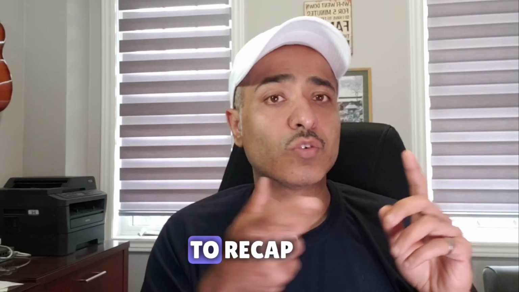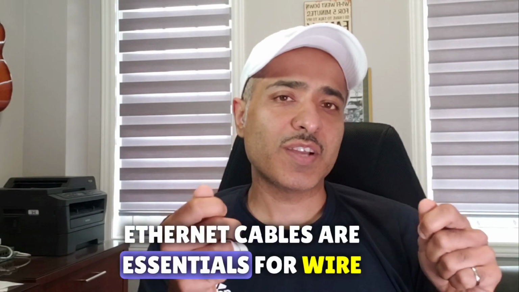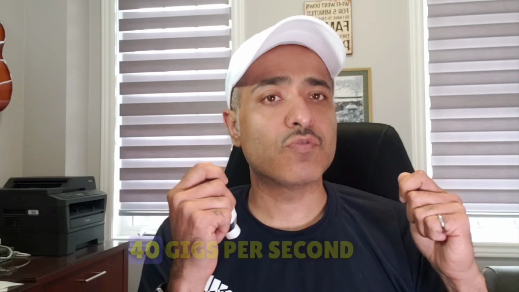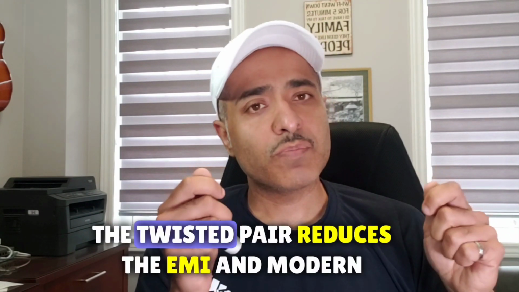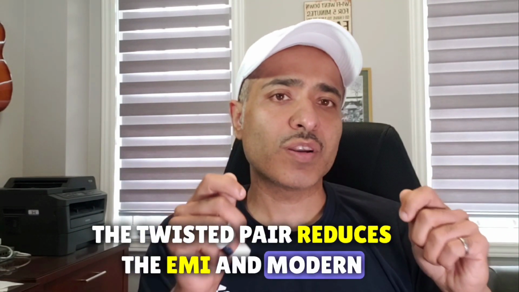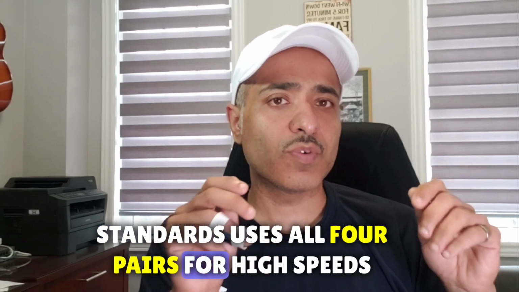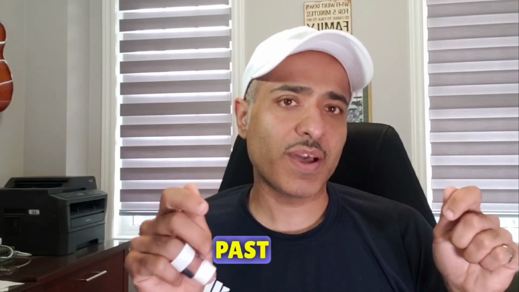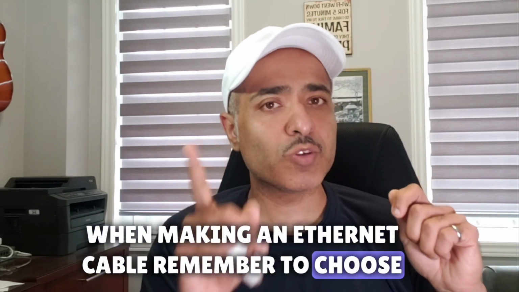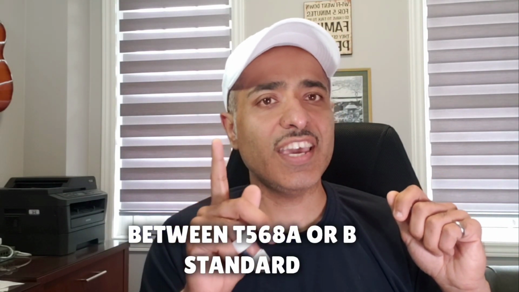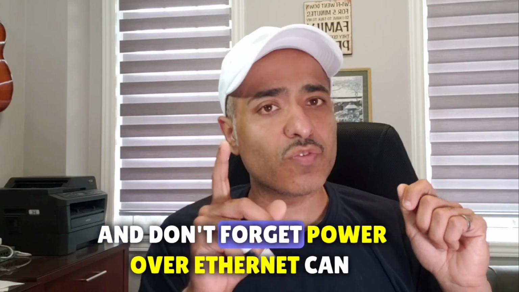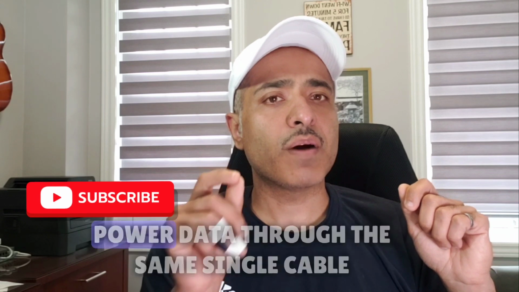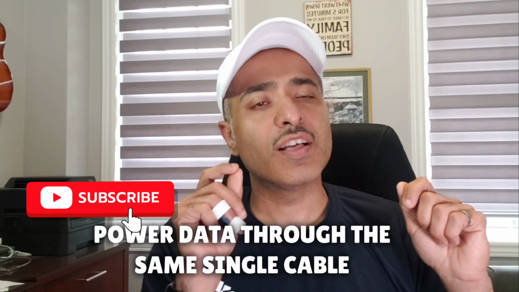To recap, Ethernet cables are essential for wired networking, offering reach up to 100 meters and speeds up to 40 gigs per second. The twisted pair reduces the EMI, and modern standards use all 4 pairs for high speeds. With auto MDI-X, crossover cables are a thing of the past. When making an Ethernet cable, remember to choose between the T568A or B standard, and don't forget, Power over Ethernet can simplify your network by delivering power and data through the same single cable.